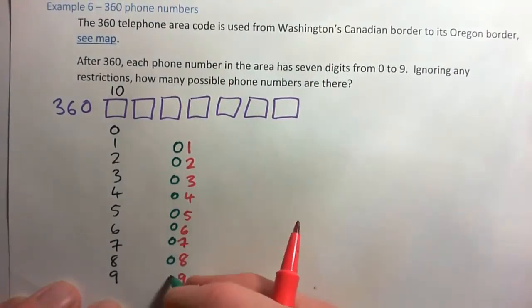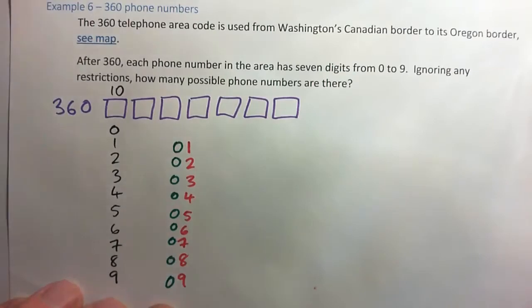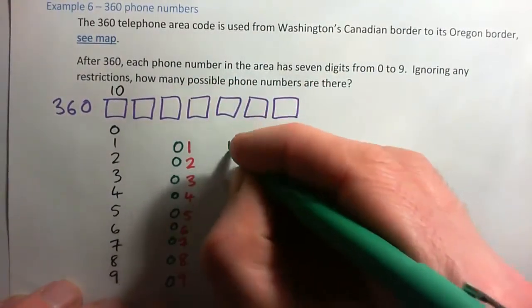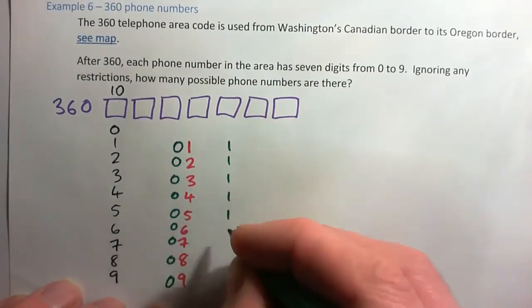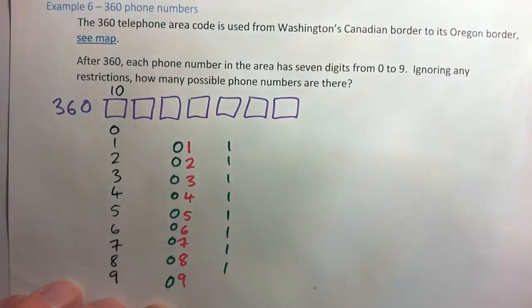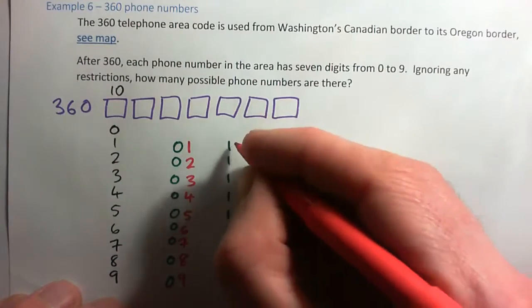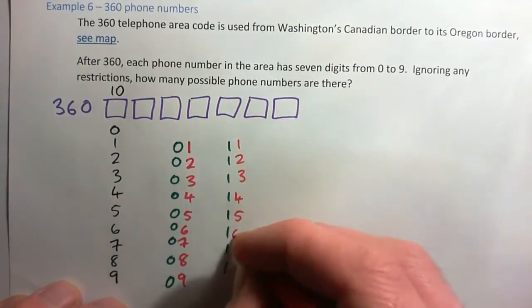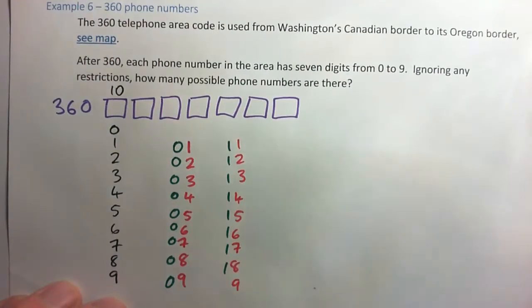In fact, I'm not sure if that is possible, but just from a math point of view, just to get an estimate, we're just going to estimate the possible numbers. I'm not actually sure of the technical restrictions on phone numbers. It could start with 1, so it could be 11, 12, 13, 14, 15, 16, 17, 18, or 19.